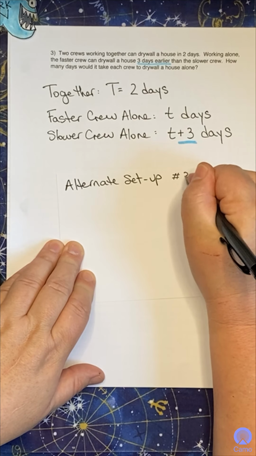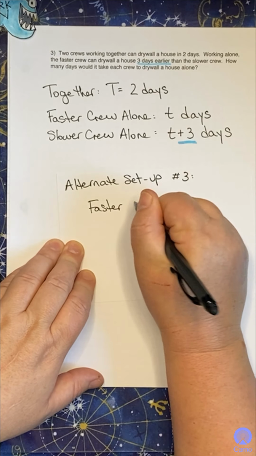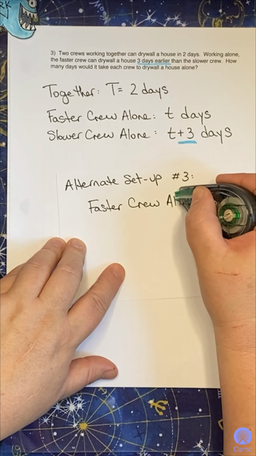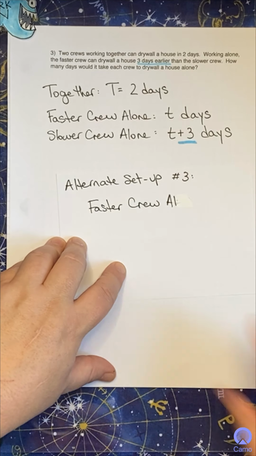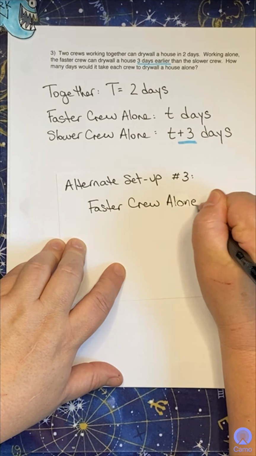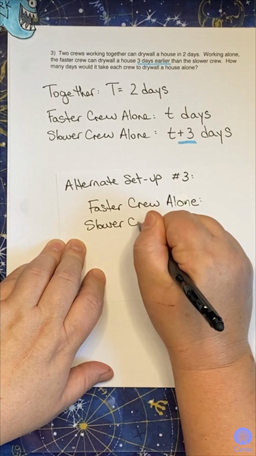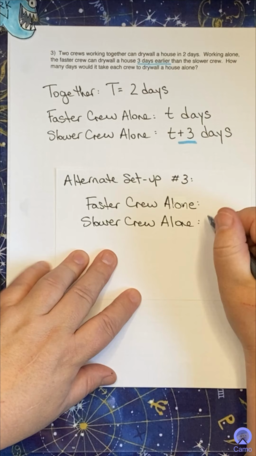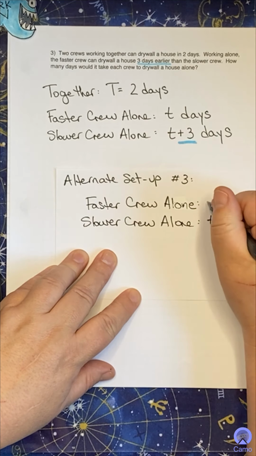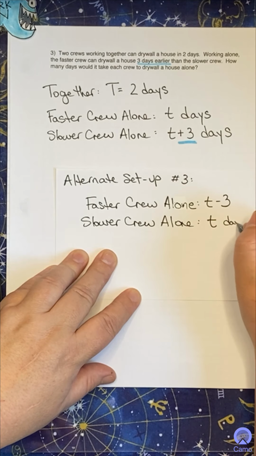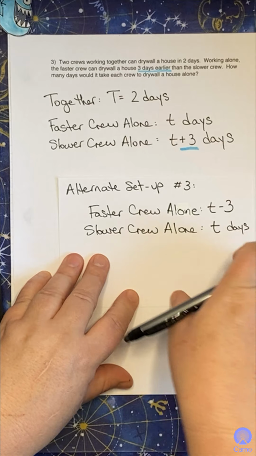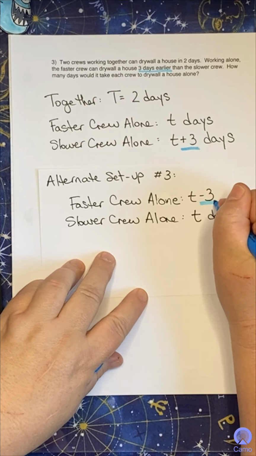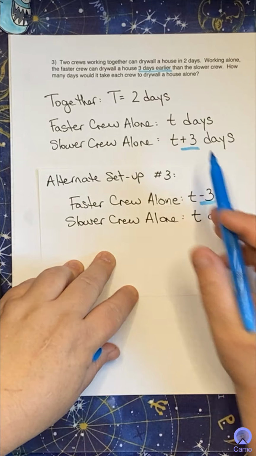However, if you would like your alternate setup, for number 3, would be that the faster crew alone, if I can spell alone, you can tell my brain really doesn't want to do this. And the slower crew, okay, now that looks like a really weird word now. I've written it too many times. I could set the slower crew to T, and the faster crew is T minus 3. You see that distinction? I got 2 options how I want to set this up. I could set it up as a T minus 3 for the faster crew, or I could set it up as a T plus 3 for the slower crew.